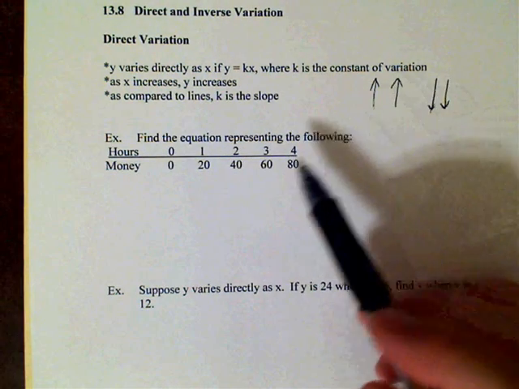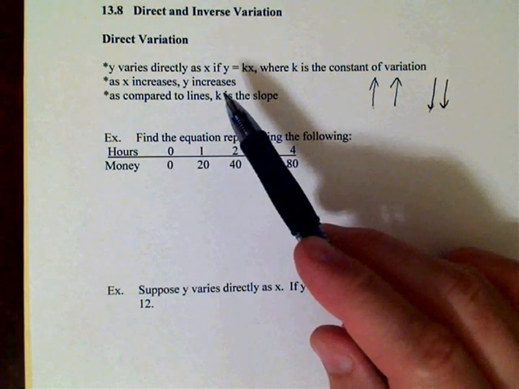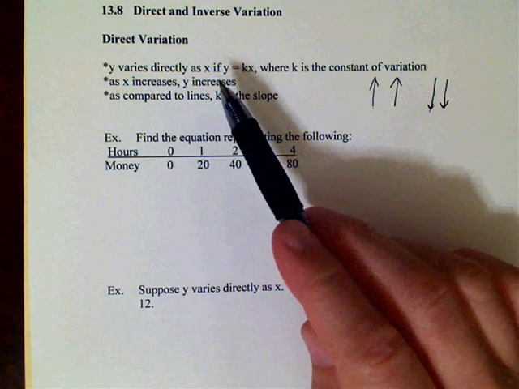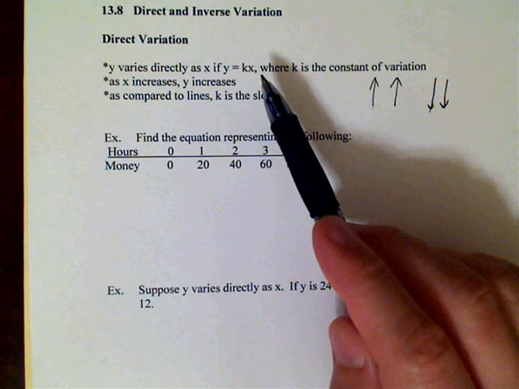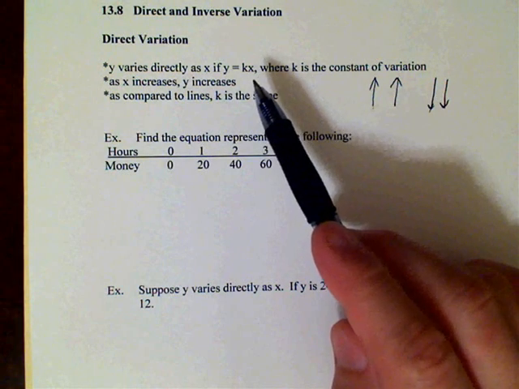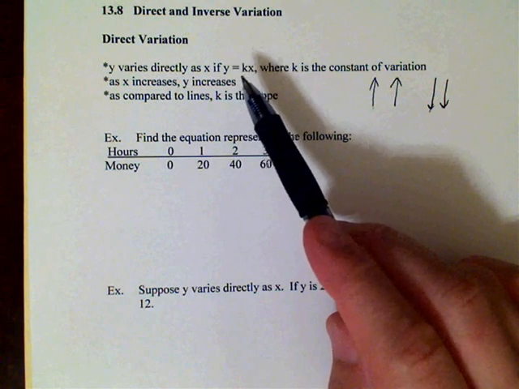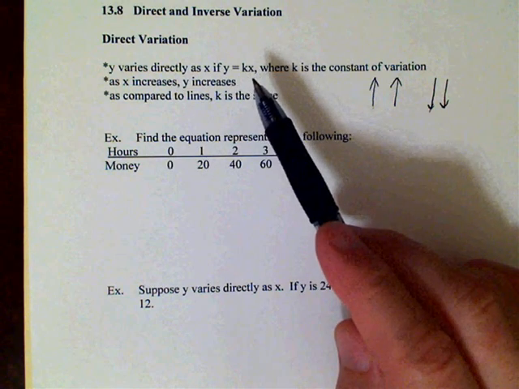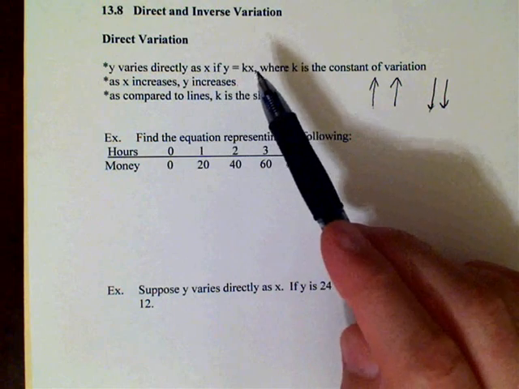And so before we can do this example, let's look at some of the concepts involved with direct variation. When we say y varies directly as x, the equation that we're going to use is y equals k times x. And k is always a constant. So in our final answer, when it comes to the variation equation, k will always be replaced with a number, and y and x will remain our variables. Now, when it says varies directly, that's k times.